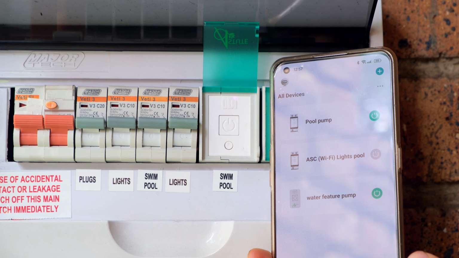If you cannot locate the timer in your Astute app, please check out my video on how to pair the timer to your mobile phone. I'm now going to demonstrate how to set the timing sequence for your Astute timer.